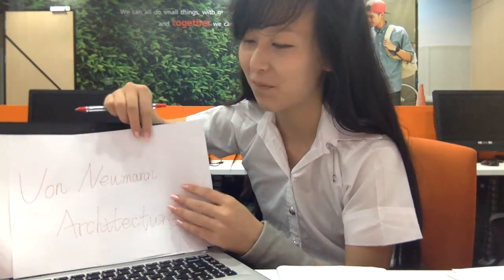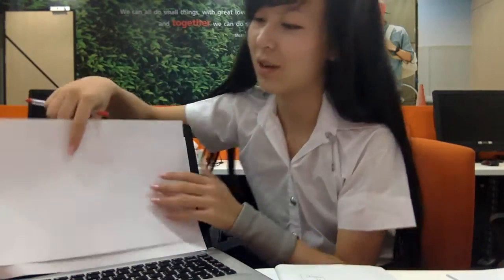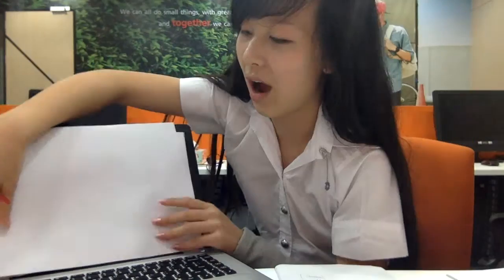At first I want to introduce the history of von Neumann architecture. In fact, it's a very important architecture for computers, because most of the computers we use are in this architecture. All computers use this architecture. So I will draw a picture to show you what makes up von Neumann architecture.